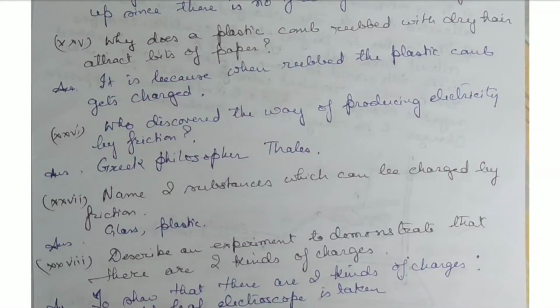Today I'm going to discuss the electricity chapter question answer series according to ICSE syllabus class 8. Okay. So why does a plastic comb rubbed with dry hair attract bits of paper? When a plastic comb is rubbed with dry hair, it becomes electrically charged, and so it gets the ability to attract bits of paper.